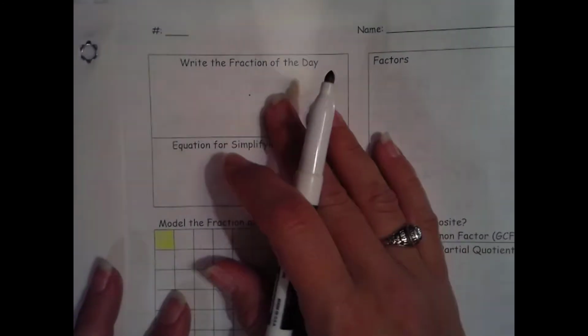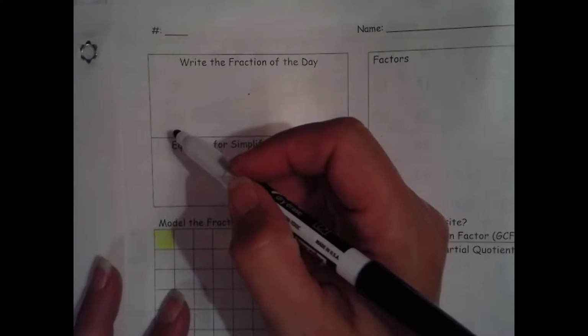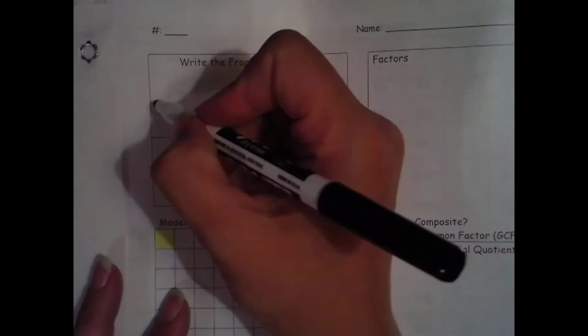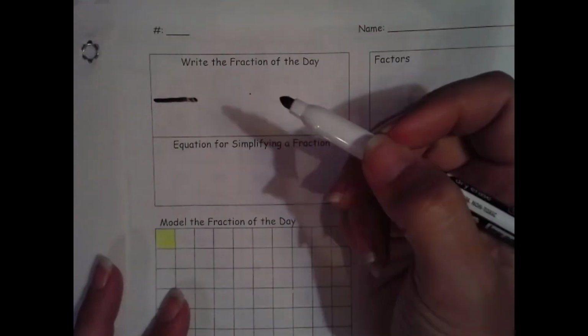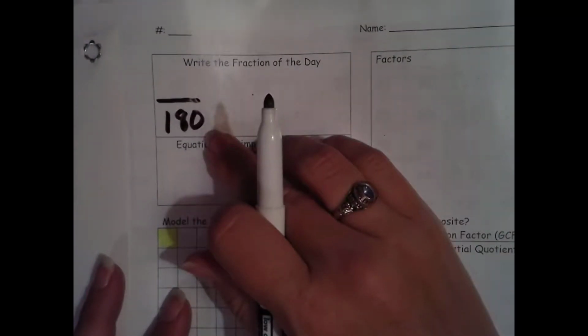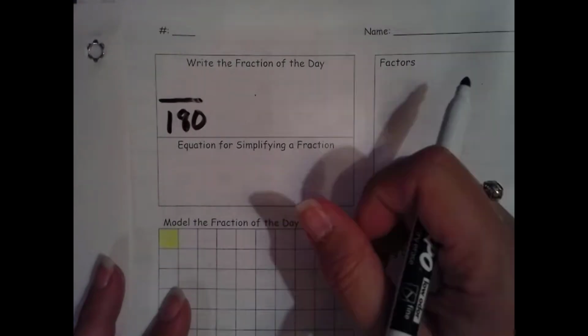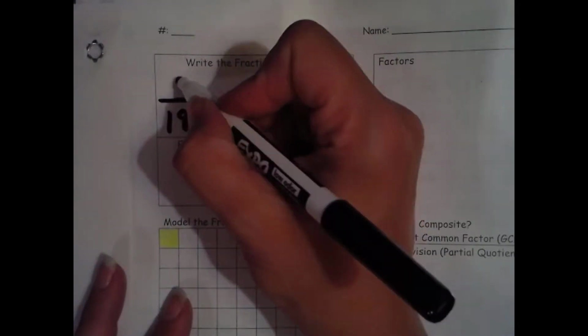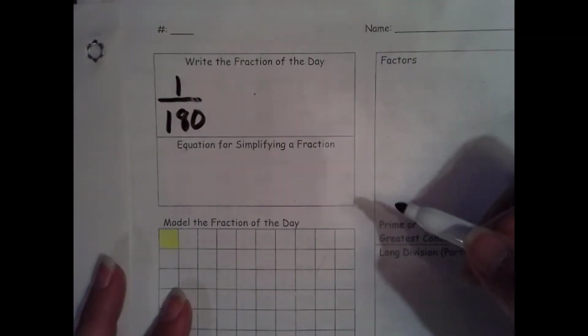And now we're going to start off with writing our beginning fraction. So our denominator for our fraction is the total amount of school days, which is 180. So the denominator is the total amount. The numerator is going to be the days we've completed or we're currently in, and we're in day 1.